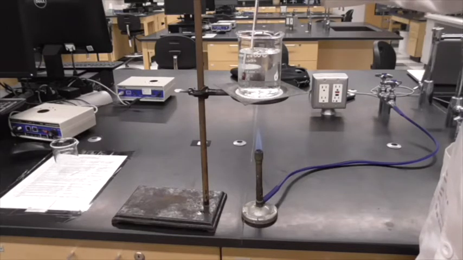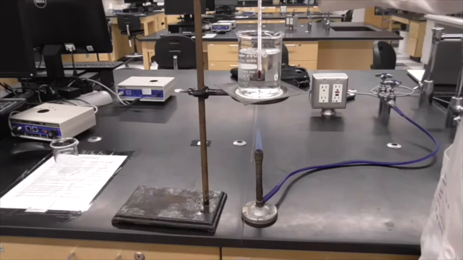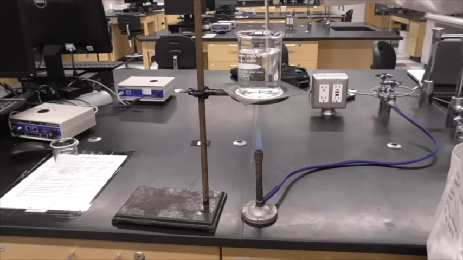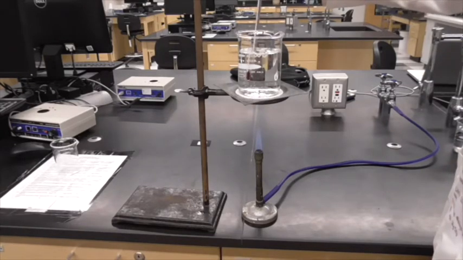So we have a little bit to go. 30. Another 10 degrees, and then we can go get our sample and get going.